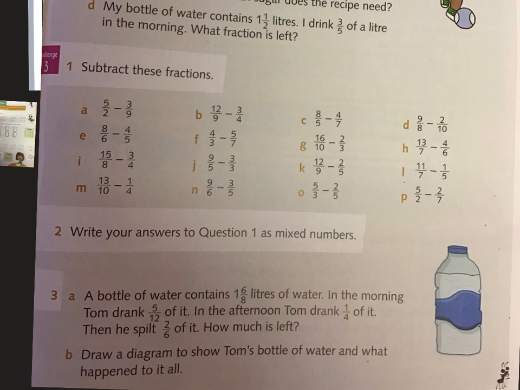Challenge 3 is more of the same. So question 1, you're subtracting fractions. Again, just make sure that the denominators are the same before you try to subtract them. And in question 2, you've got a few more problems to solve.